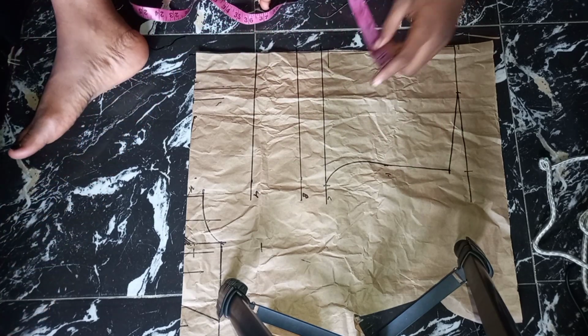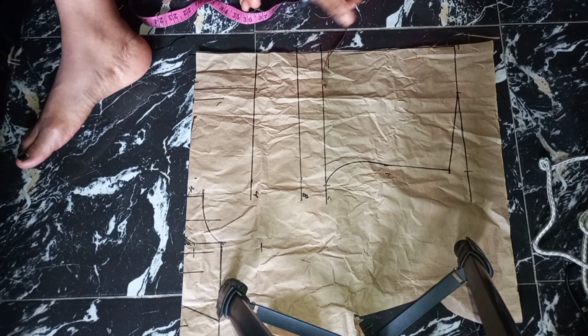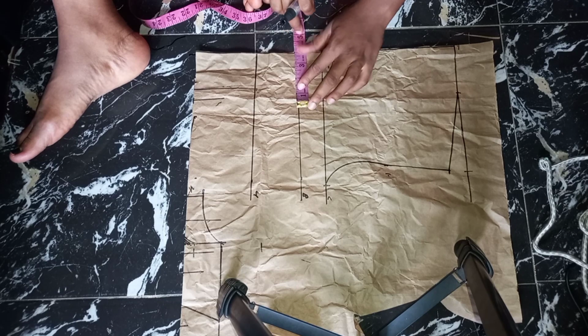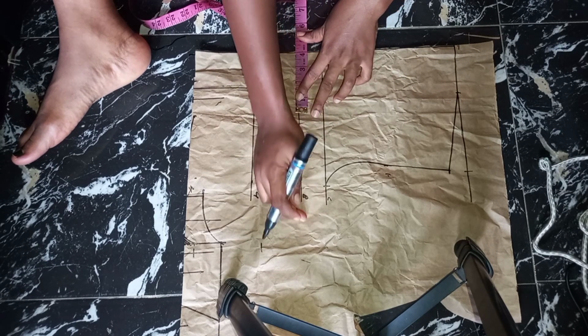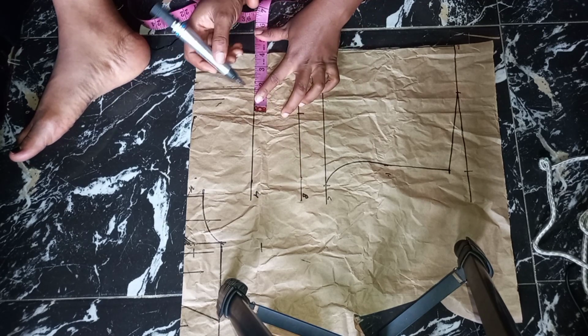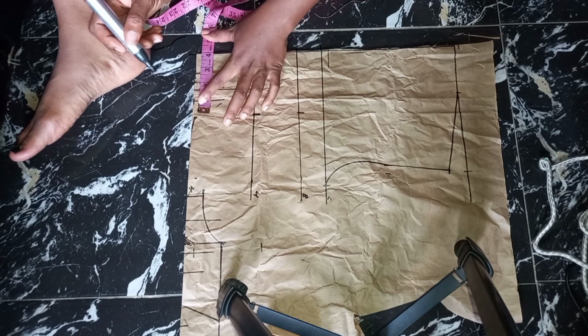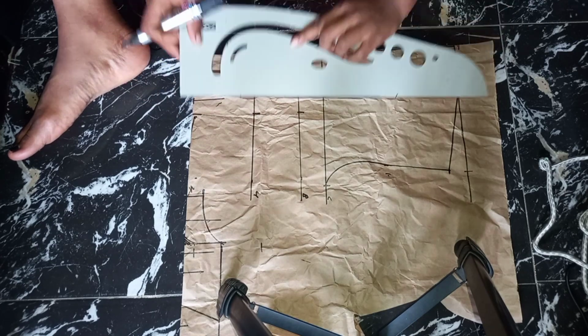Okay, so now the next thing I'm going to do is to divide my bust span measurement, my nipple to nipple measurement. So I'm working with 4 inches. I'll mark it on my bust line or bust points. I'm also going to mark it on my under bust and also on my half length. Then I'm going to connect the points together.